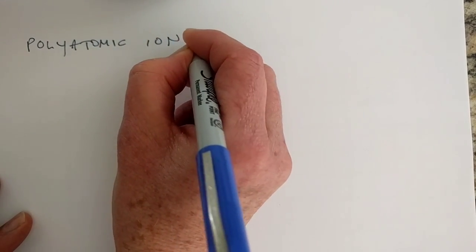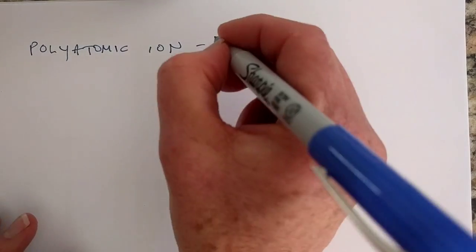All right, our other type of ions then are polyatomic ions. And a polyatomic ion is a group of covalently bonded atoms with a charge.